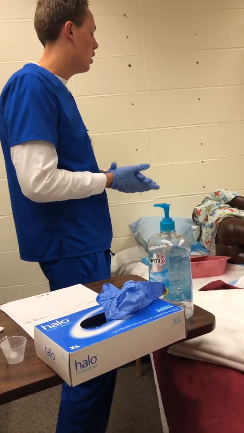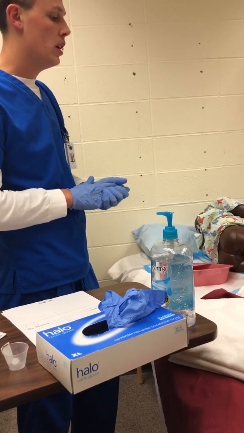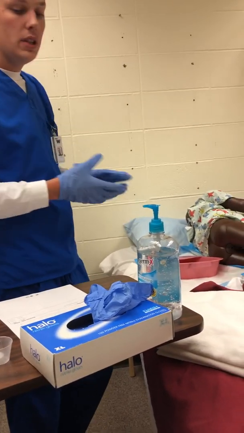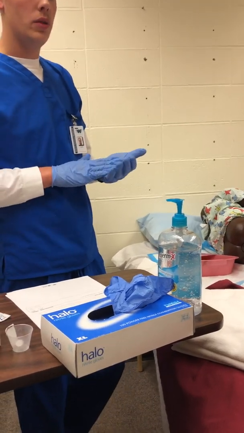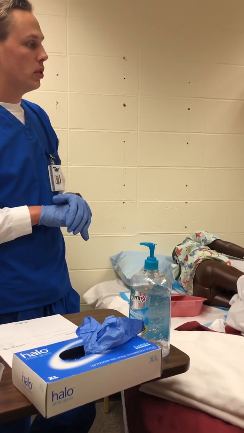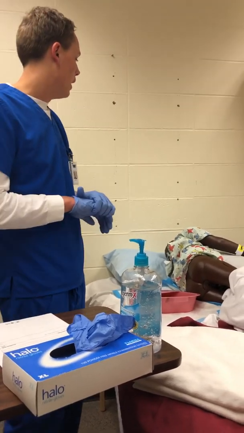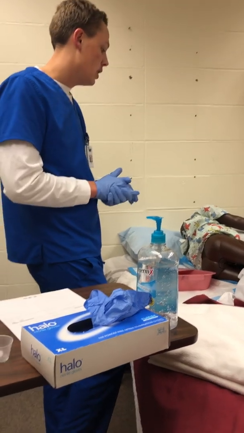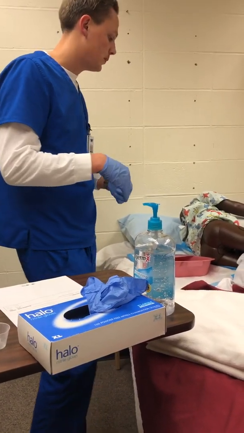And then once they are ready to go to the bathroom, they would call me back in. But I would leave. I would go and chart. I would write down how it went. I would remove my gloves before leaving. I would perform hand hygiene. Then I would go and chart how the procedure went. And then once the patient's ready, I would go back into the room.